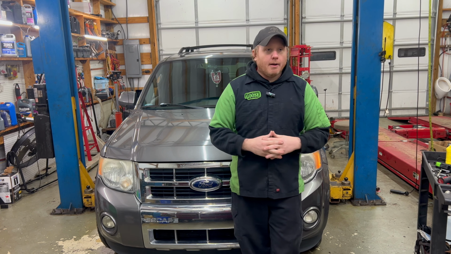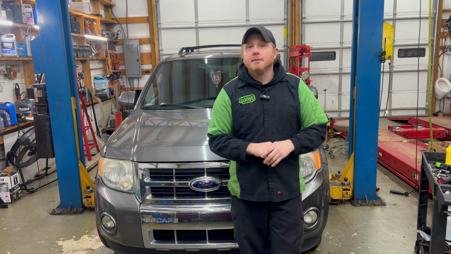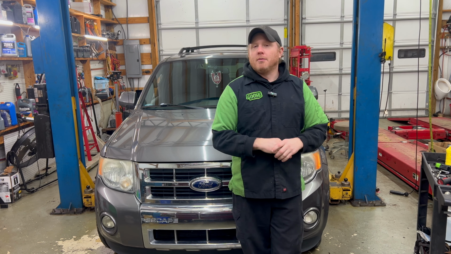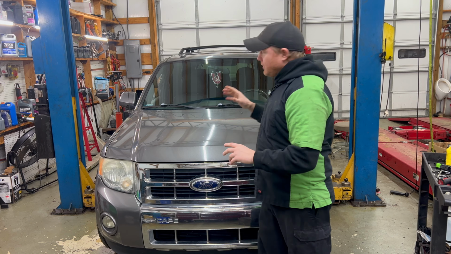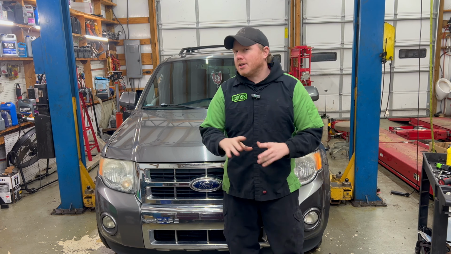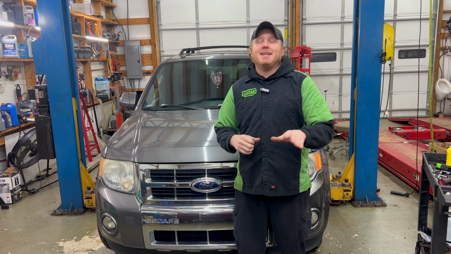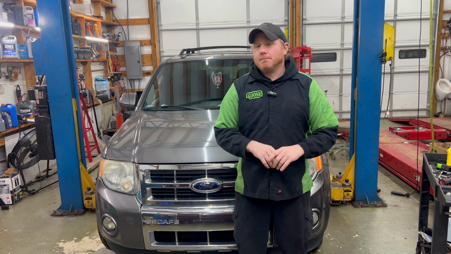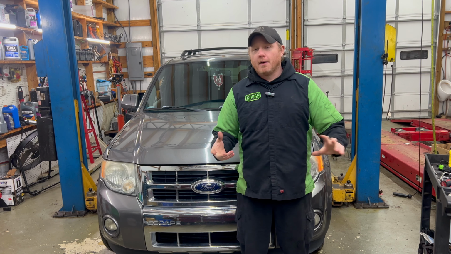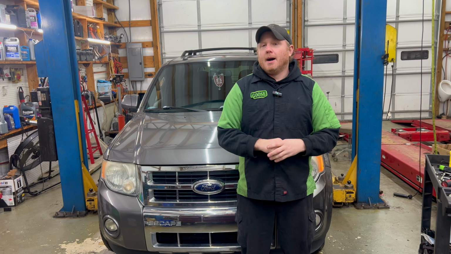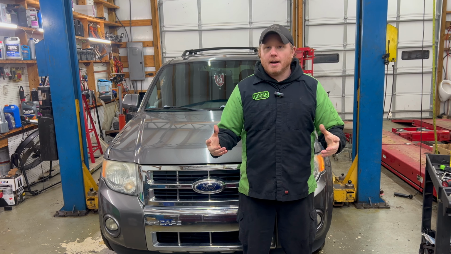Getting it bled out was a whole other story. We went through a lot of brake fluid before we finally got a pedal. Normally, you can cheat it and just do it at the actuator, but no such luck here. Plus, it didn't help that the rear brakes were a couple miles out of adjustment, so that wasn't helping our final pedal feel. So a lot of little things added up to be irritating.